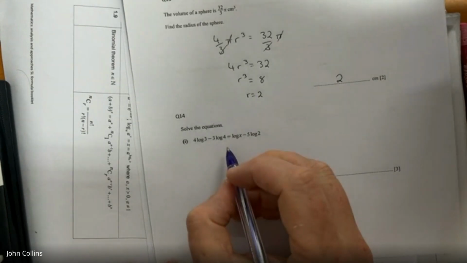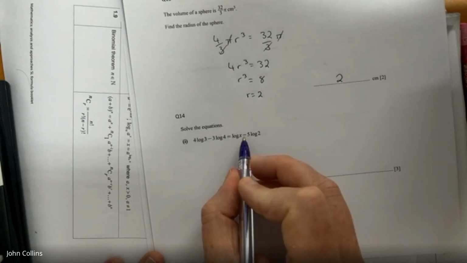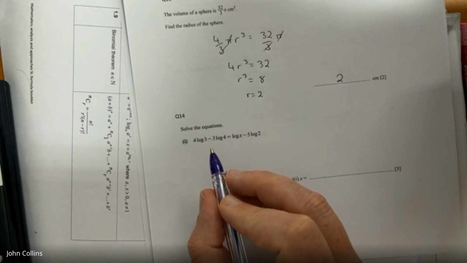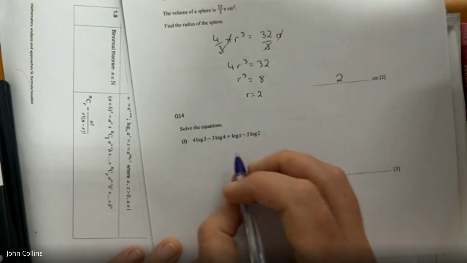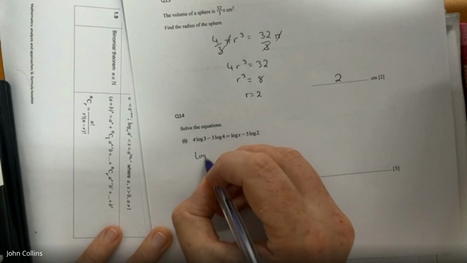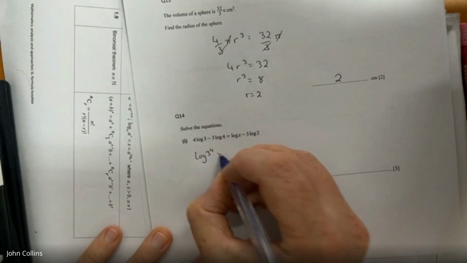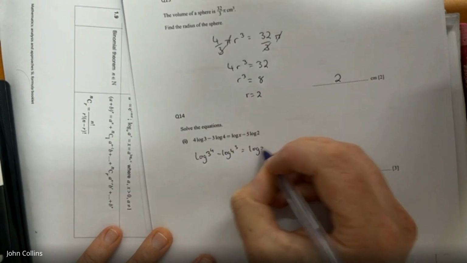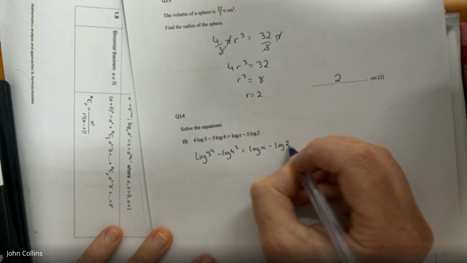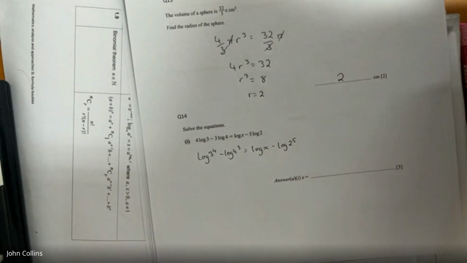Another log equation here using the log laws. Remember, if I see minuses, I know I can divide, but only when there's no number in front. So I'll get rid of the numbers in front first. I'll move them up. Log 4 cubed. This is just log x and log 25. So that's application of the third log law again.